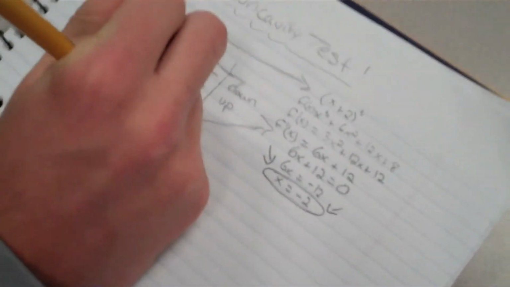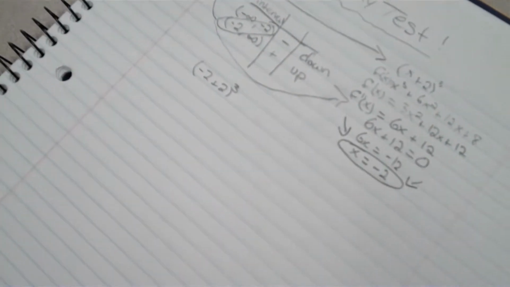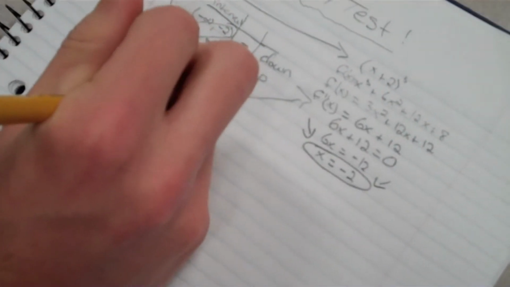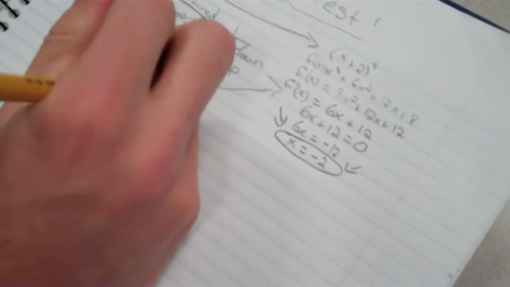Now, we get -2 plus 2 quantity cubed. Well, would you look at that? -2 plus 2 is 0. 0 cubed equals 0. So our point of inflection is -2, 0.